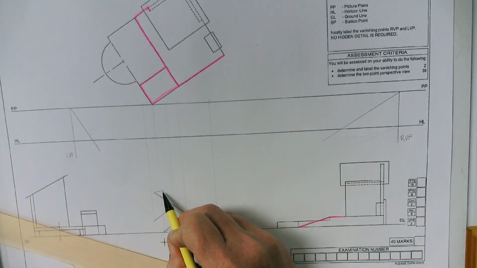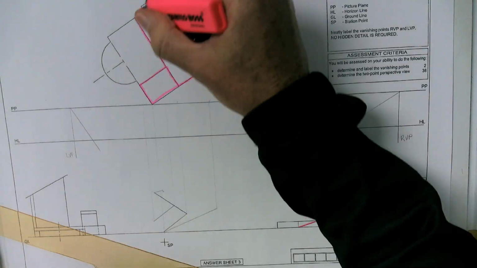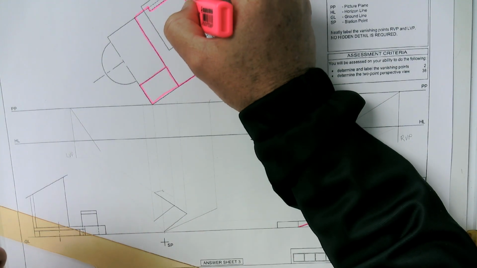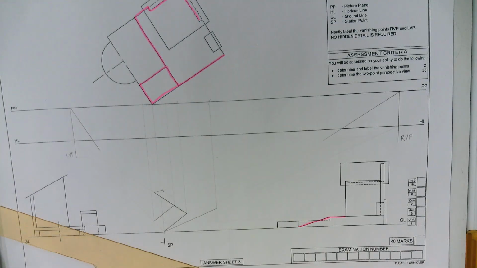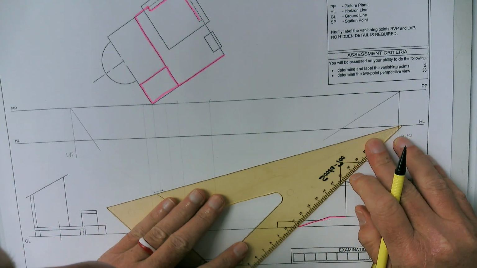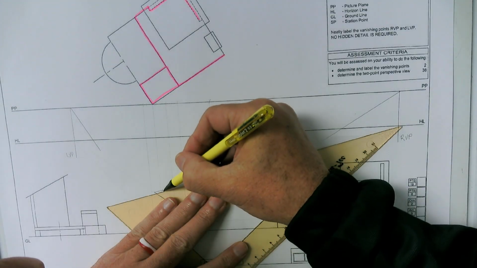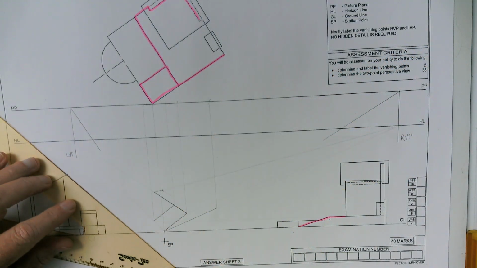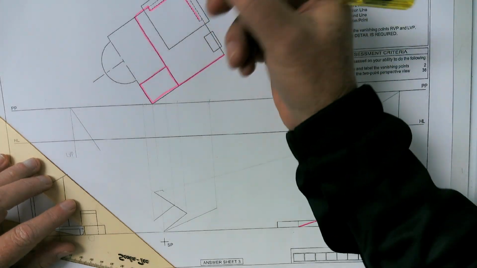Now I'm going to take my new point because I want to draw this portion here now. So I'm going to take that all the way to my right. I'm going to take it lightly to my right. Okay.